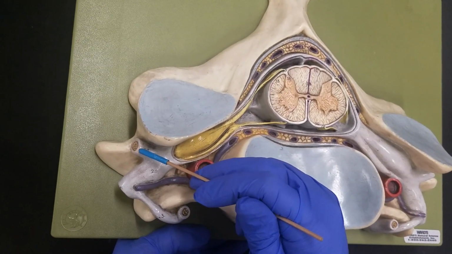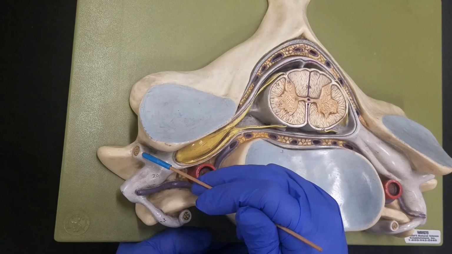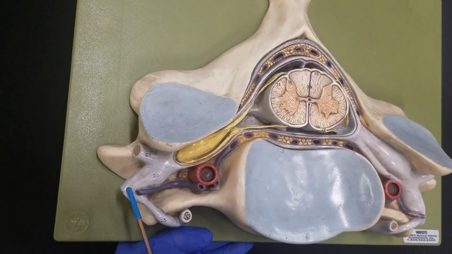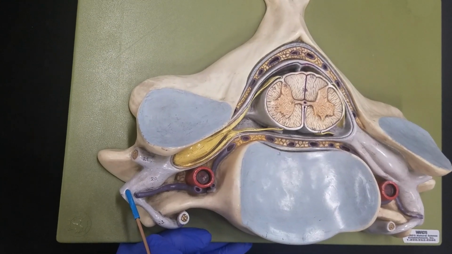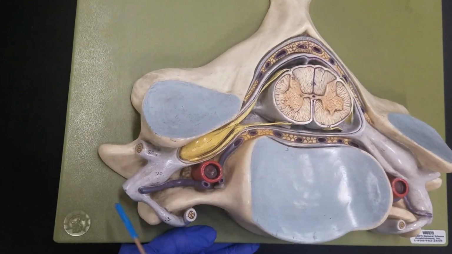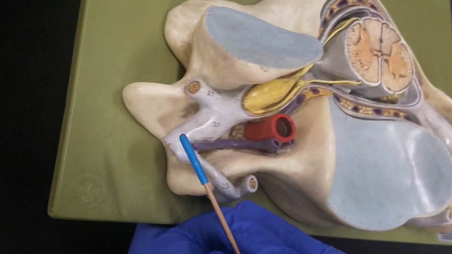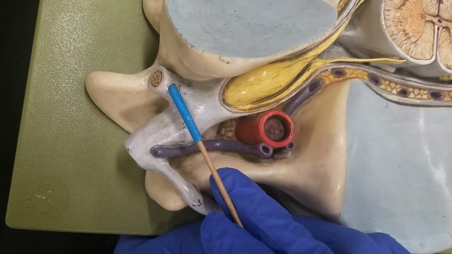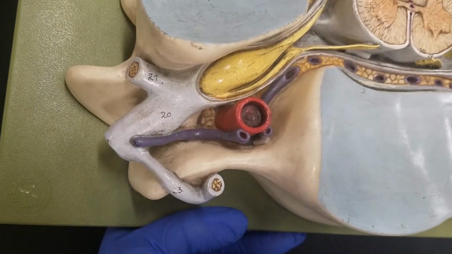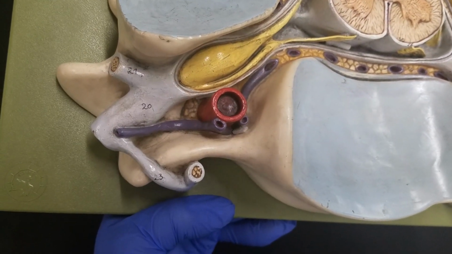So this carries motor and sensory information to and from the back. The anterior ramus carries motor and sensory information to and from the sides and front of the body, as well as the limbs. And if we take a look, notice how much bigger the anterior ramus is compared to the posterior ramus. That's because the anterior ramus is running more places.